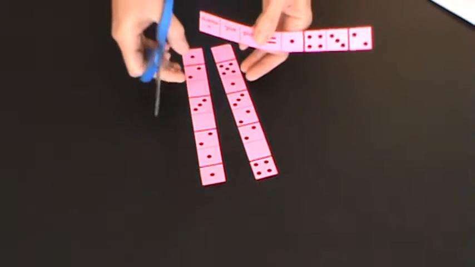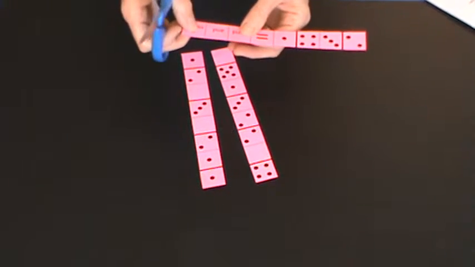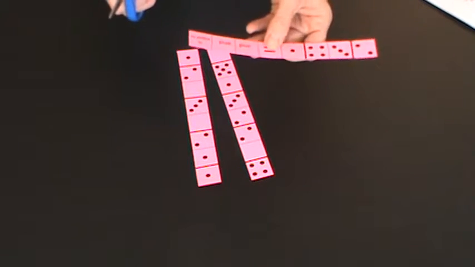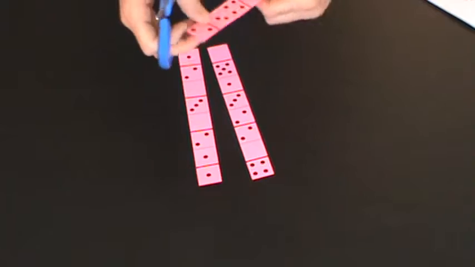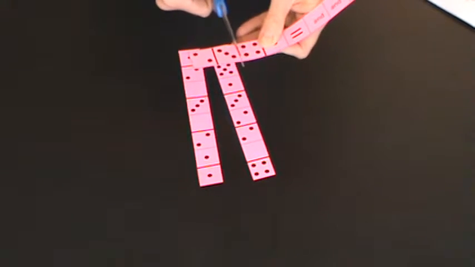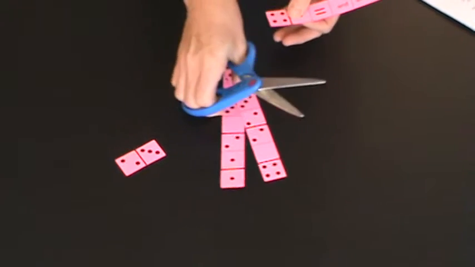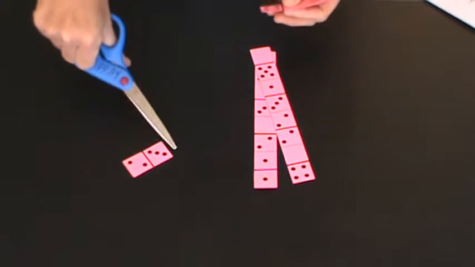I have them all do that. Now cut along the dotted lines like this. Do not cut on the dark black lines. You are creating dominoes. There you have the black line in between that you do not cut on.